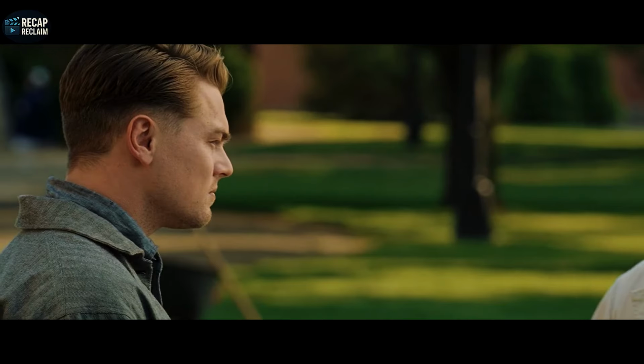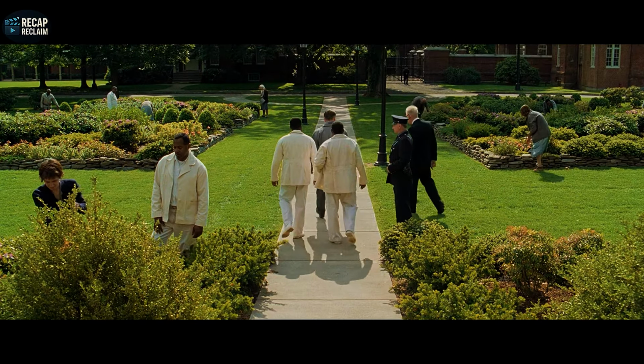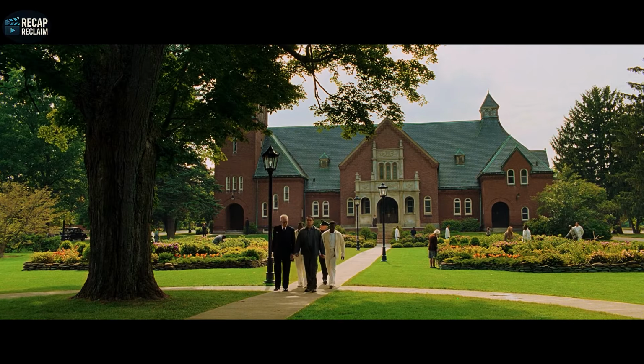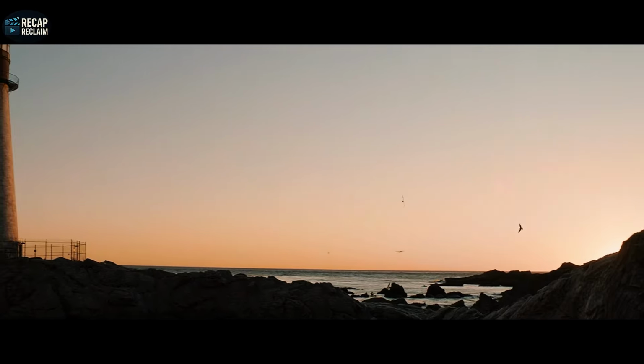And that was the full story of Shutter Island, a movie that plays with memory, trauma, and the blurry line between sanity and madness. Do you think Andrew really relapsed, or was he pretending at the end? Let me know your theory in the comments.